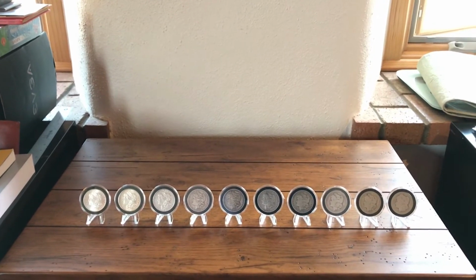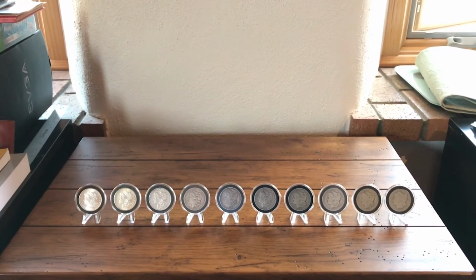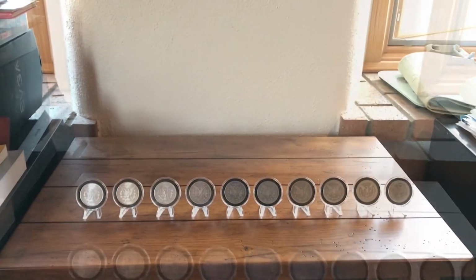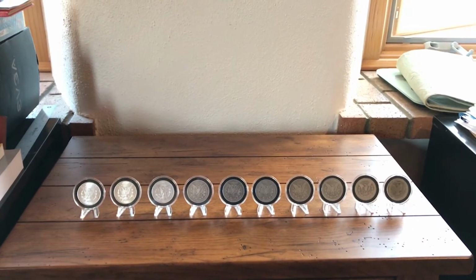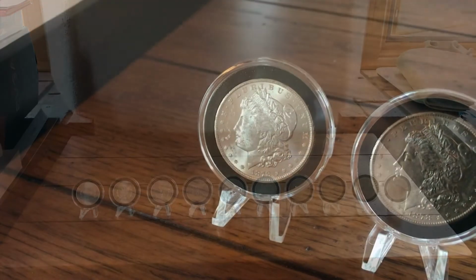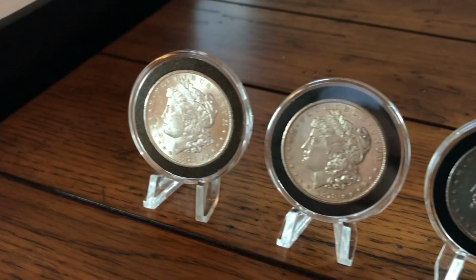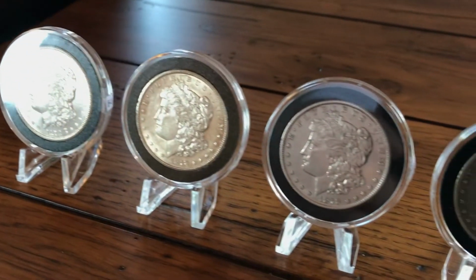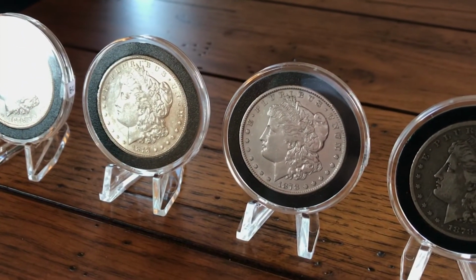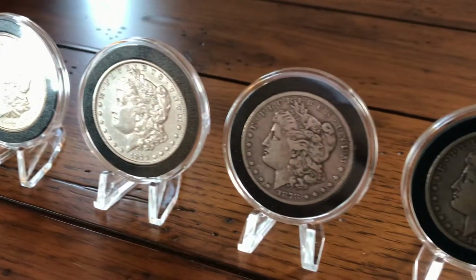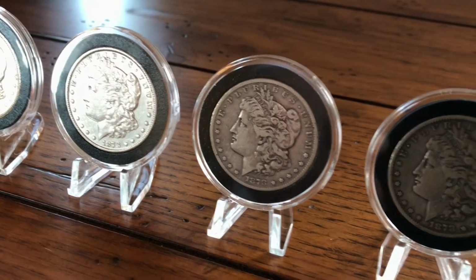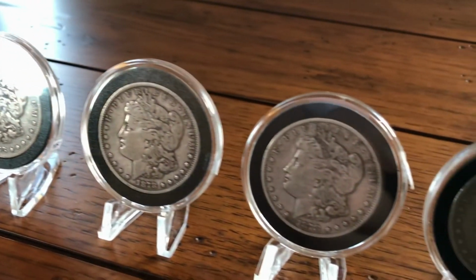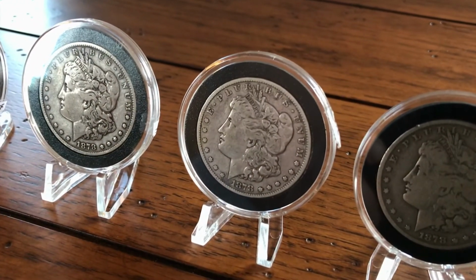I'd like to present an image delta analysis as part of grading these 10 Carson City Morgan silver dollars. 9 of the 10 were minted in the first year, 1878. The poorest condition example is from 1890.